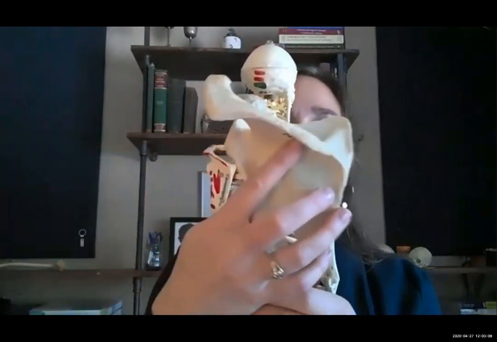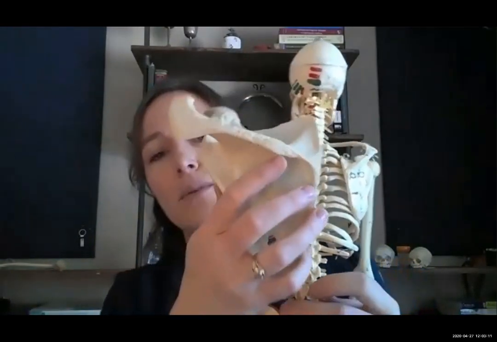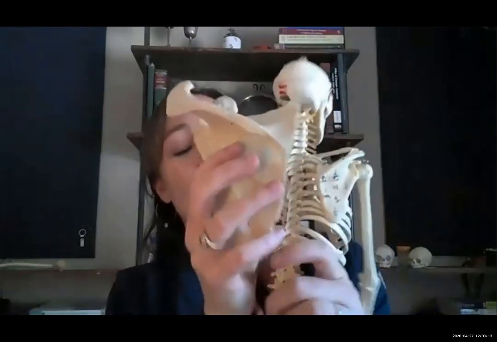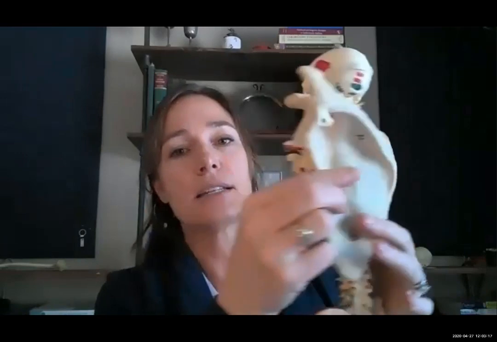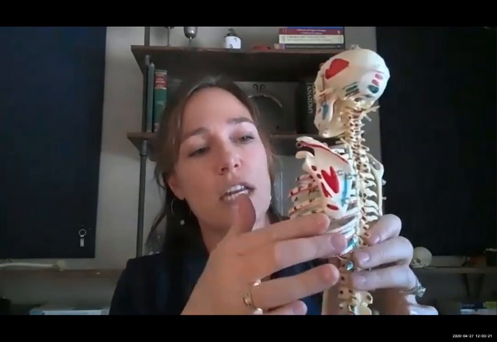We'll put it on, and then it goes backward. So with the bottom of the scapula attached here, if the bottom moves forward, you can see up here will go up.